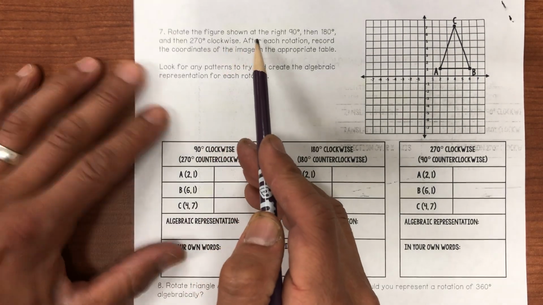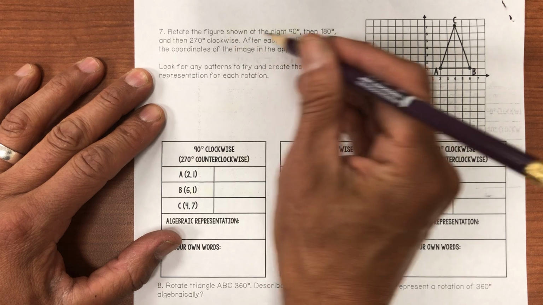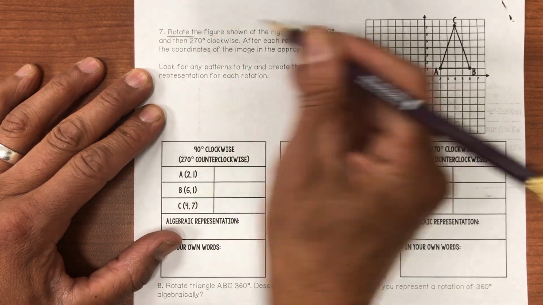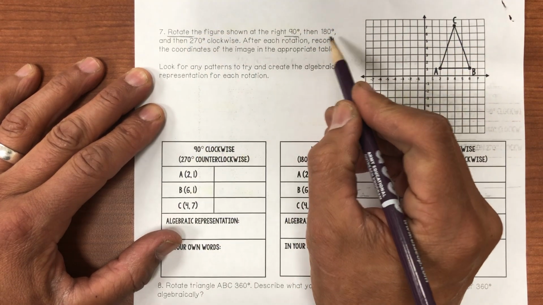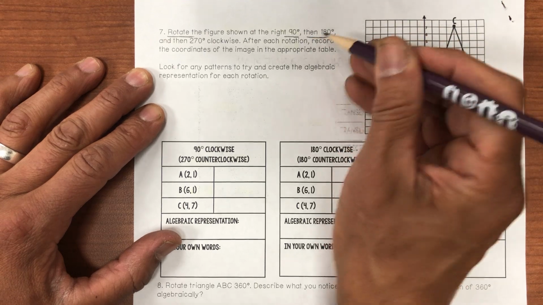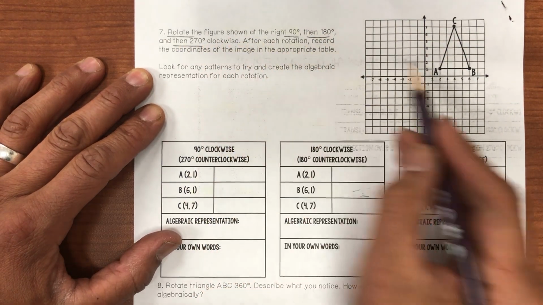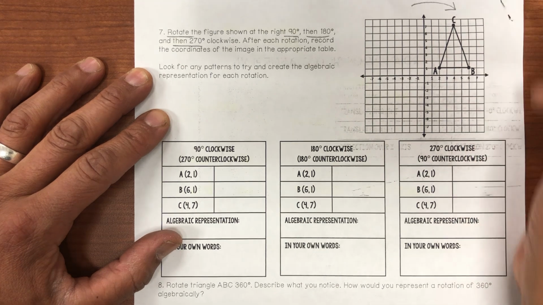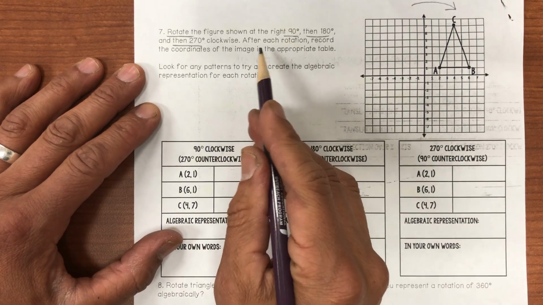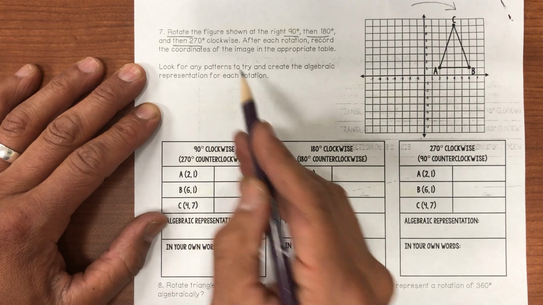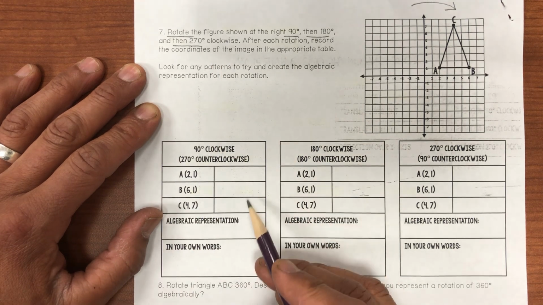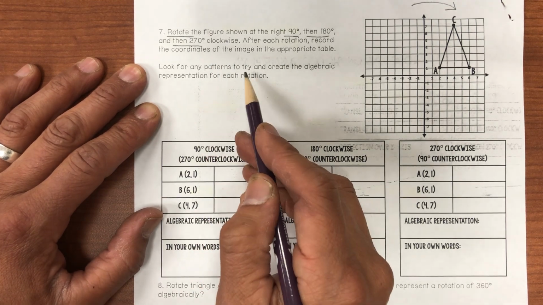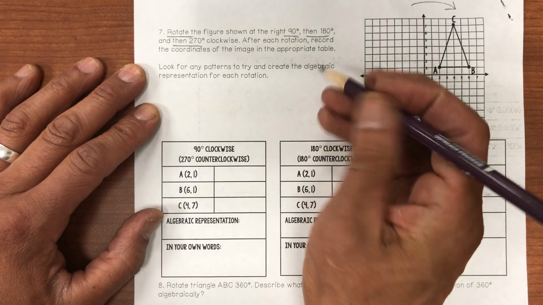Rotate the figure shown at the right 90 degrees. Okay, let me underline that. Then 180. And then 270 going clockwise. So we're going to rotate going that way. After each rotation, record the coordinates of the image in the appropriate table. Look for any patterns and try to create the algebraic representation for each.